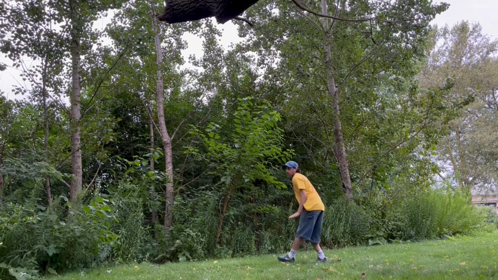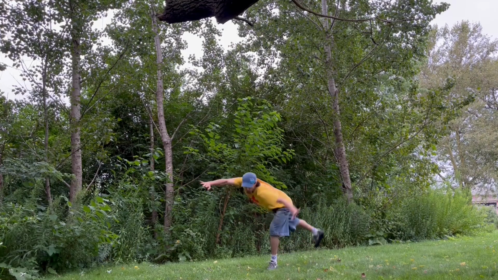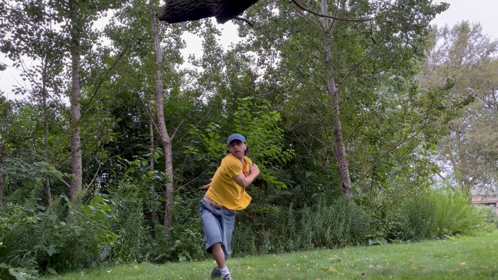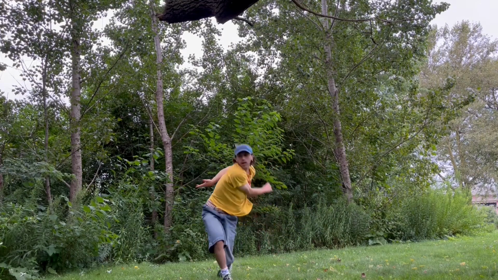So notice that there's pretty much no deviation from the DOM. It's just like a straight line. It doesn't really curve too much. I may have cheated by like 10 degrees or something.